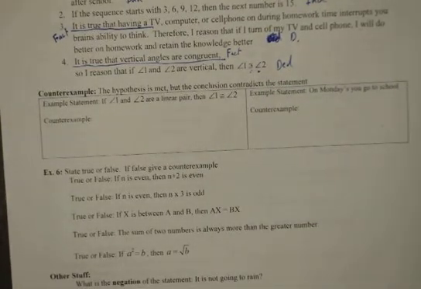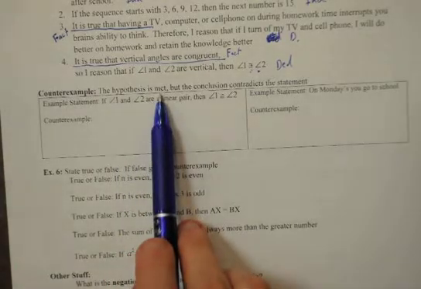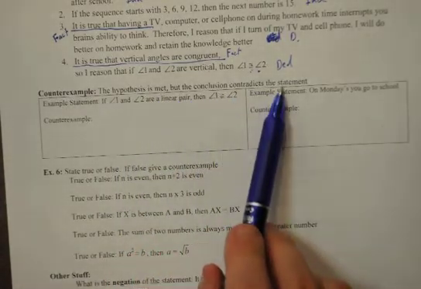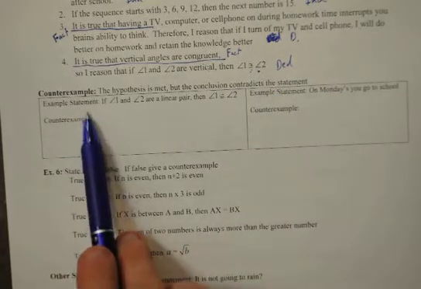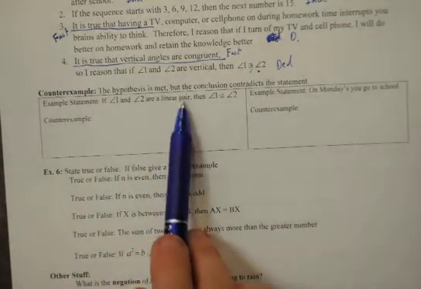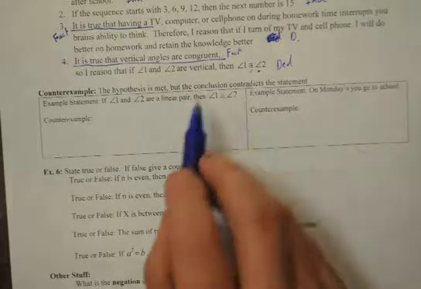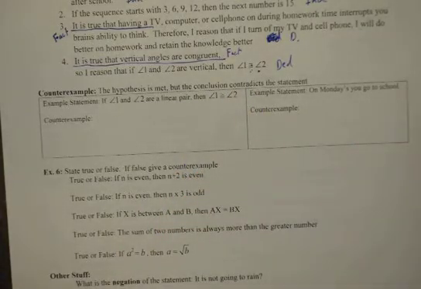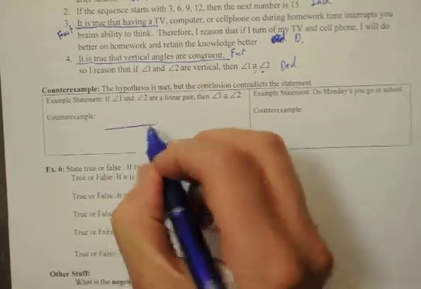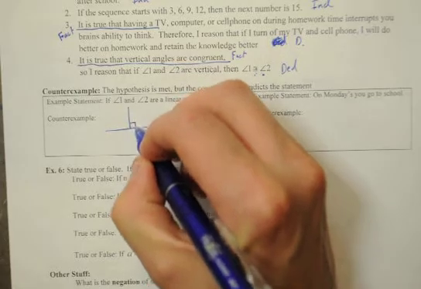Next, counterexample. The hypothesis is met, but the conclusion contradicts the statement. So here's the statement. If 1 and 2 are a linear pair, then 1 is congruent to 2. So that is true in this scenario.